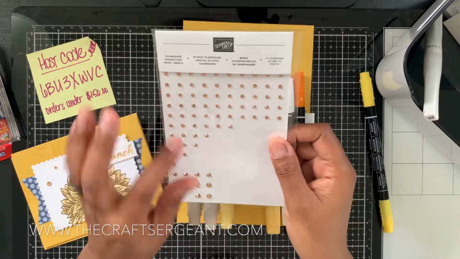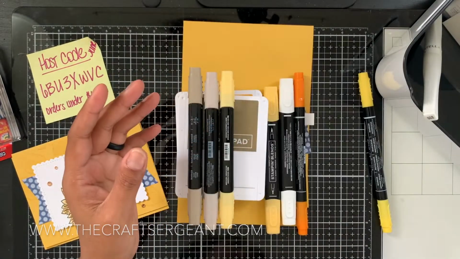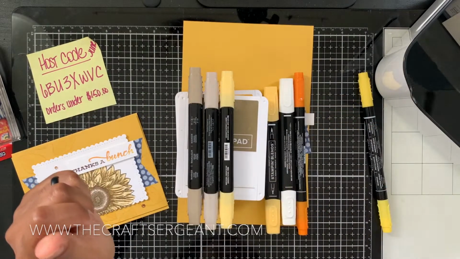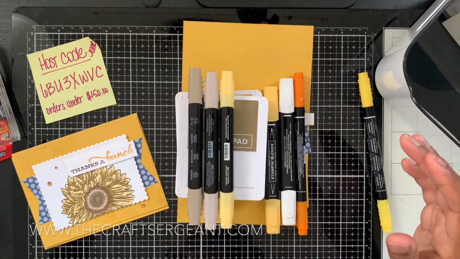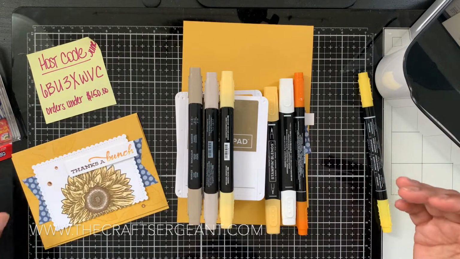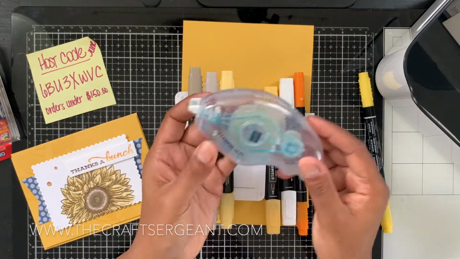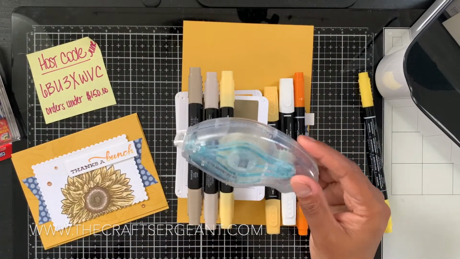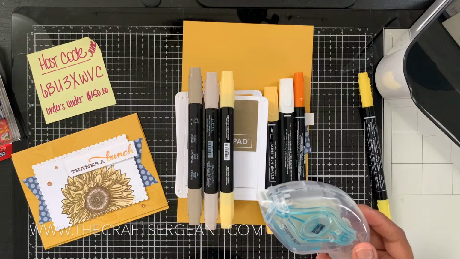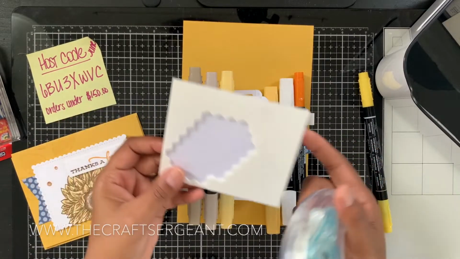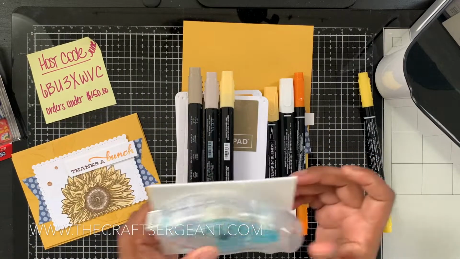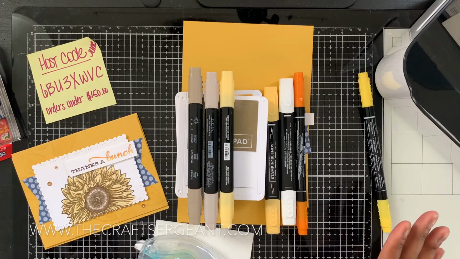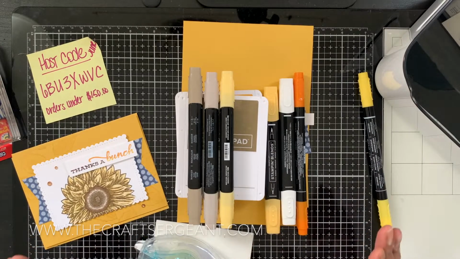For embellishments, I'm using my Champagne Rhinestones. And then, of course, you guys know I got to do this, my Wink of Stella pen. And I think that's basically it outside of my normal adhesives. I'll be using my brand new Stampin' Seal, which is amazing. If you don't have it, get it because it's awesome. And then, of course, I have my dimensionals to pop up my card. All right, so now that you guys know what I'm using on this card, let's go ahead and get creating.